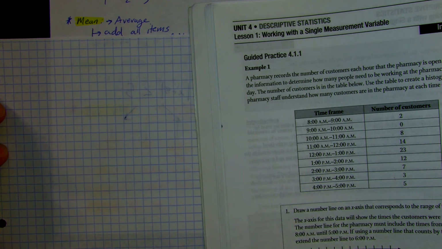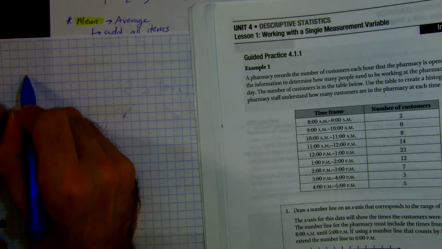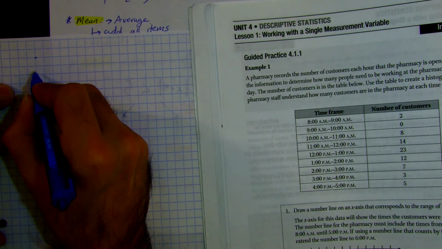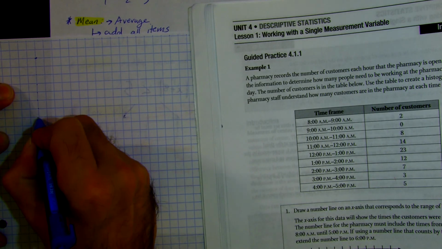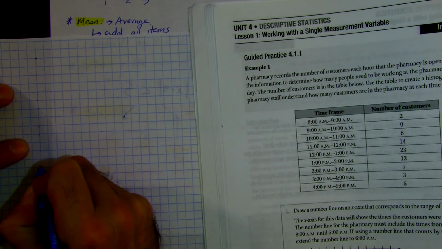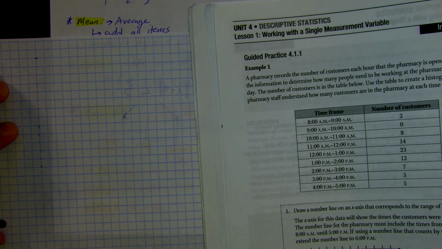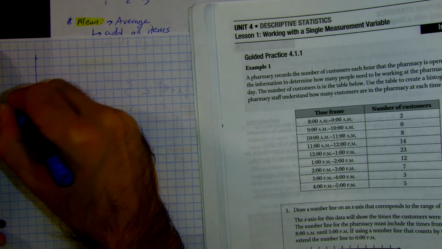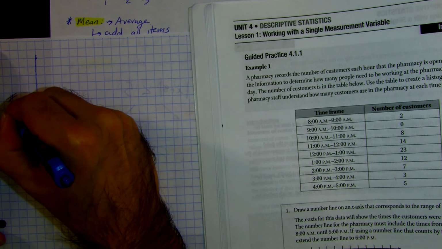So what I'm going to say is each of these lines is going to be 2. So I'm just going to count out from here. That's 2, 4, 6, 8, 10, 12, 14, 16, 18, 20, 22, 24. I'm going to go a little bit further. That should get us there. Okay. So this is going to be our y-axis. This is the number of customers.